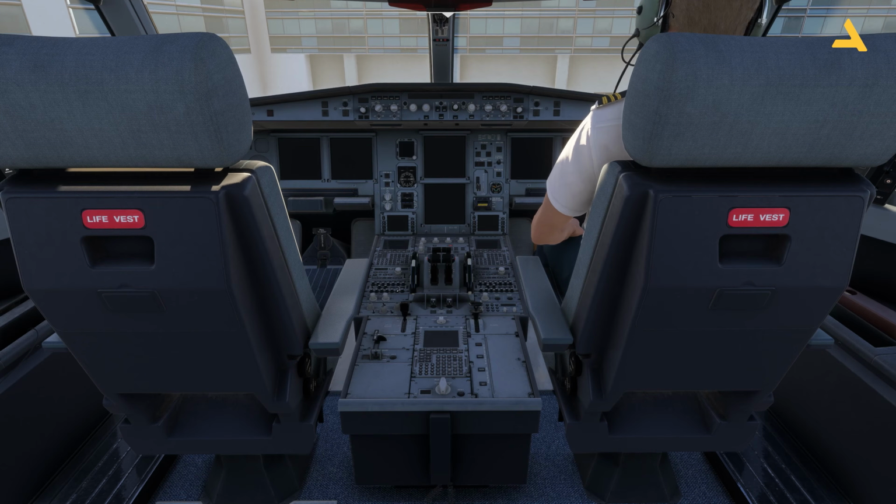Then you have a panel for the communication. For this video and for the rest of the videos, I will not go through the communication panel, but I will upload a separate video for this. Then you have the speed brakes for this plane. Then you have the flaps, the parking brake, the thrust levers, and the control to set the pitch of the plane.